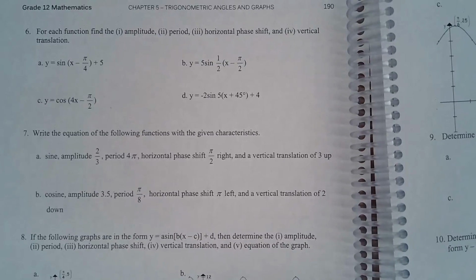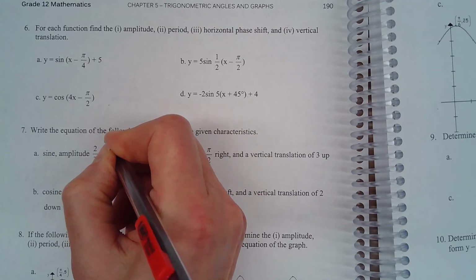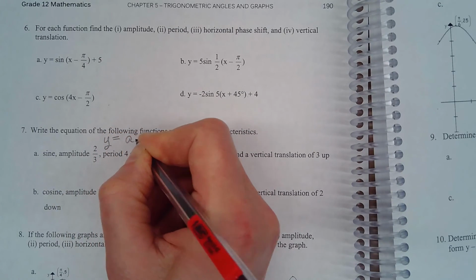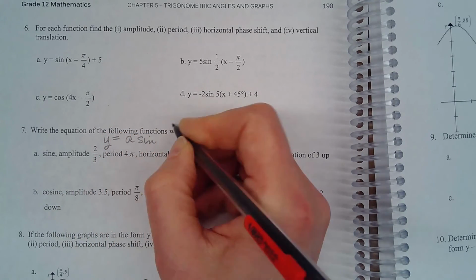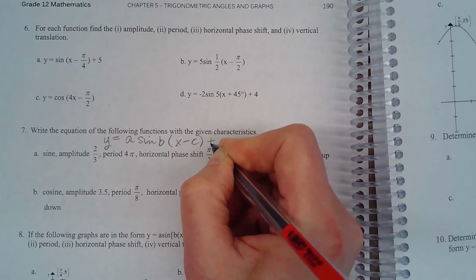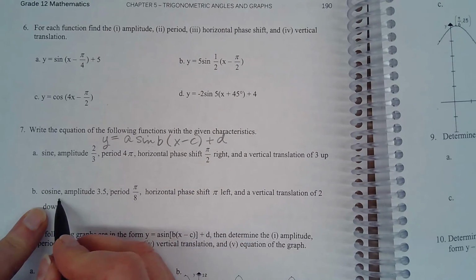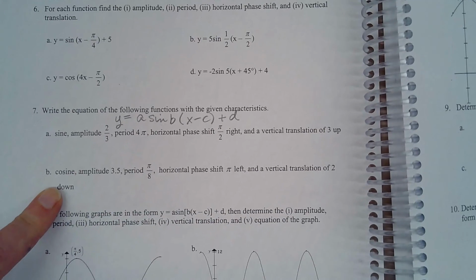But remember, your equations are in this form. This is the form you use for equation. Y equals A sine B bracket X minus C plus D. Now, I put sine in here, but obviously you're going to use cos if they tell you to do a cos graph.